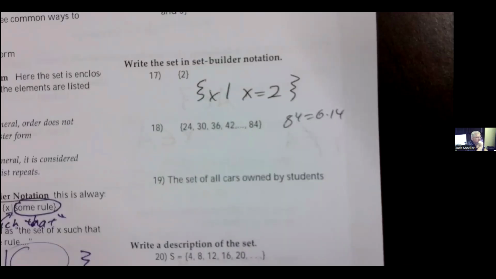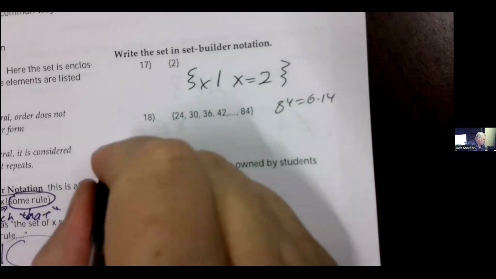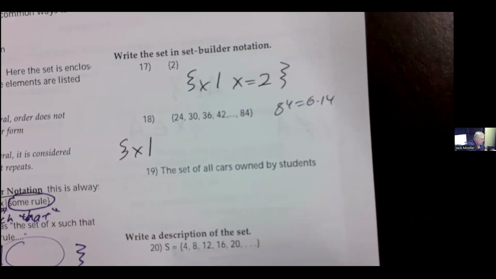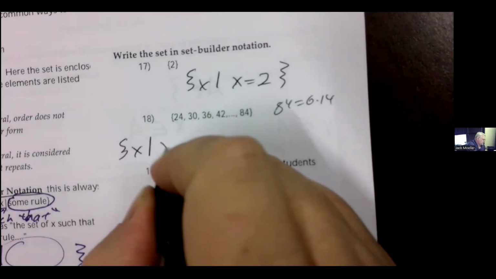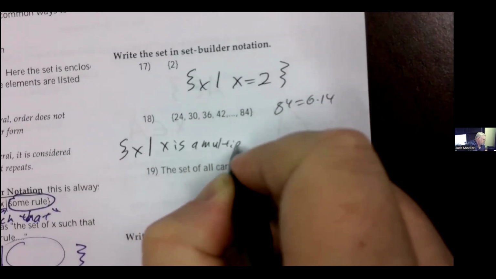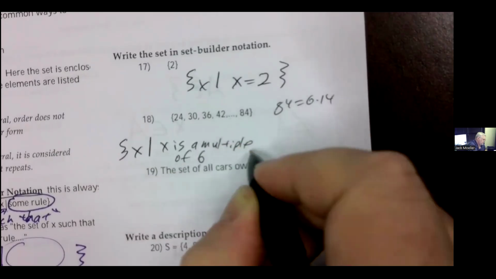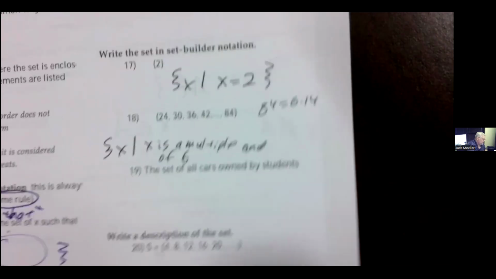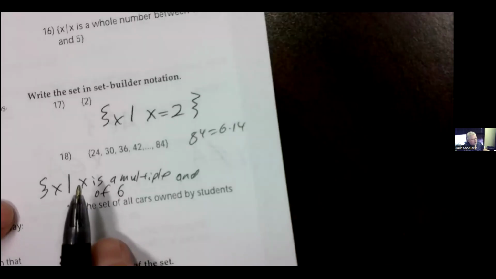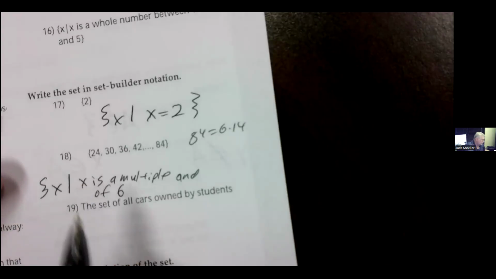So how do we write that in set builder notation? Well, it's a set x such that x is a multiple of 6. And so we can't just say multiple of 6, because that would be 6, would be 12, would be 18, and so on.